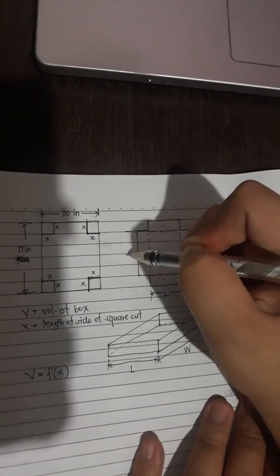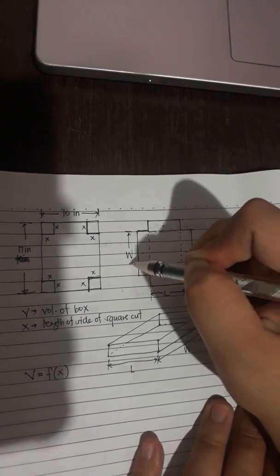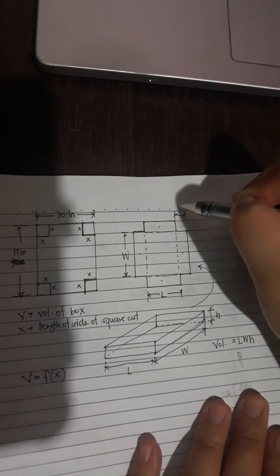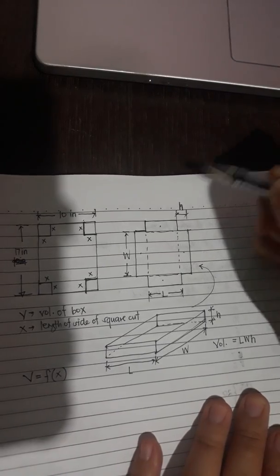So if this box is formed from this cardboard, therefore this will be the length L, this will be the width W, and this will be the height. Because when folded, this becomes the height, which is this one.